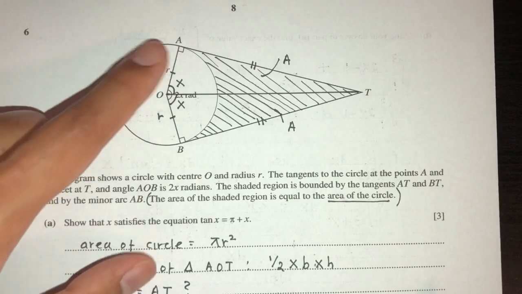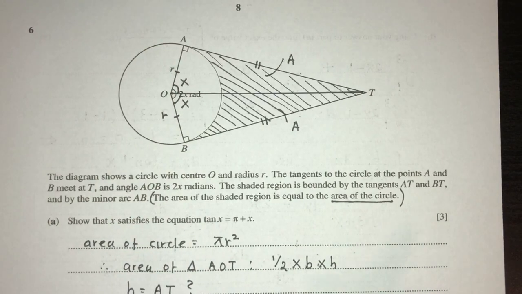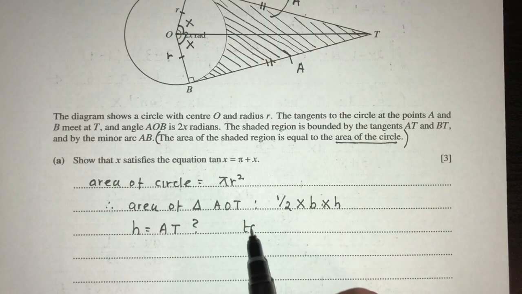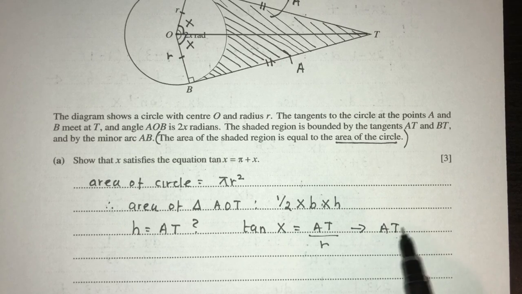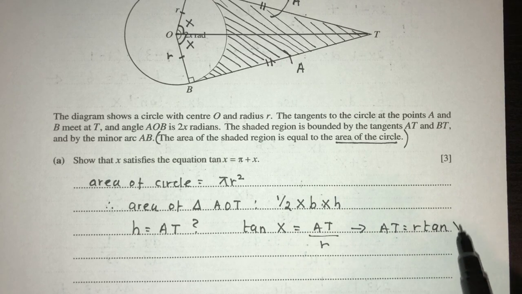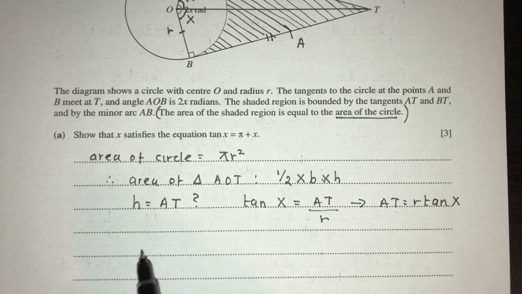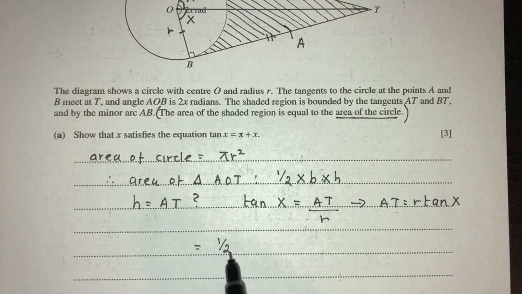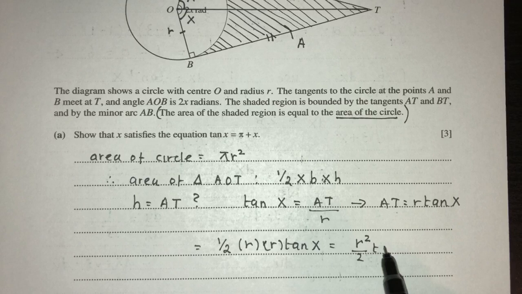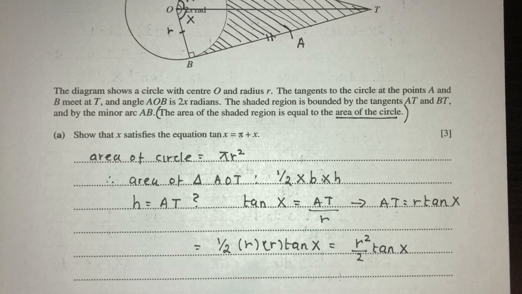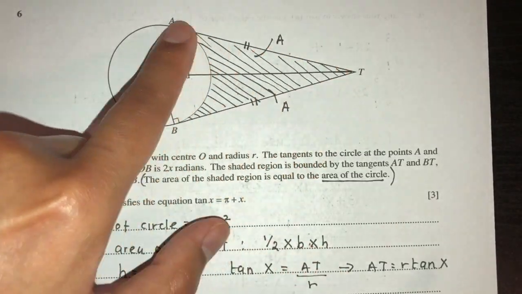How can you find AT? If you observe, it is a right angle triangle. We can use SOHCAHTOA. So here we have to use tan of the angle, that will be AT divided by the radius. So basically AT will be r times tan x. Now replace back in your equation, so that will be half times base, which is r, times r tan x. That will be r squared over 2 tan x. That is the area of the big triangle.